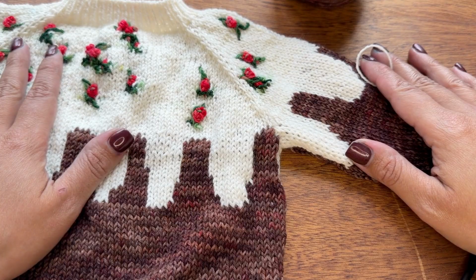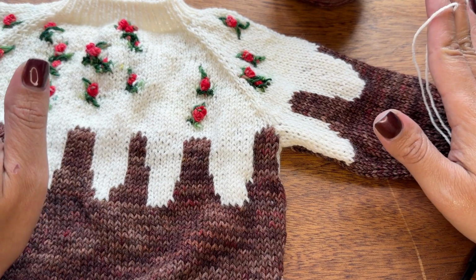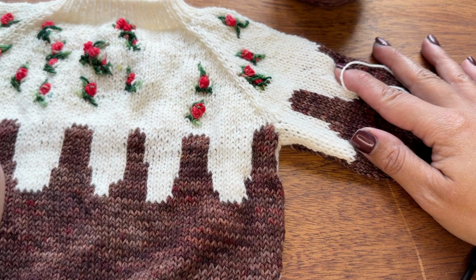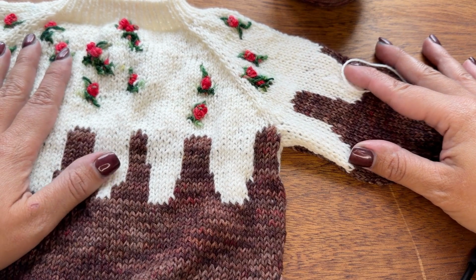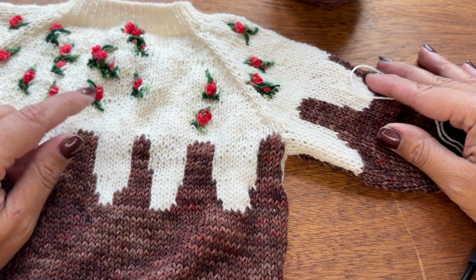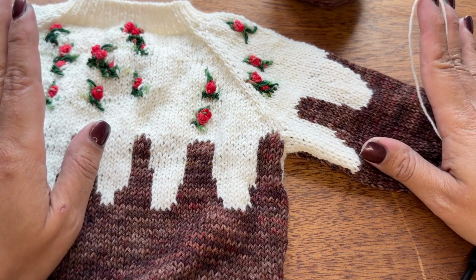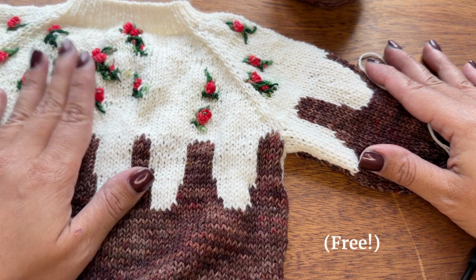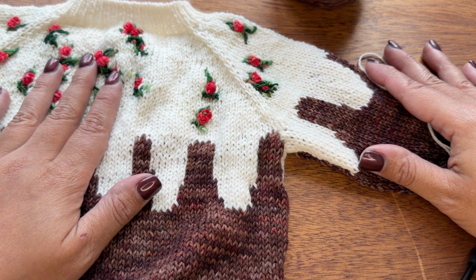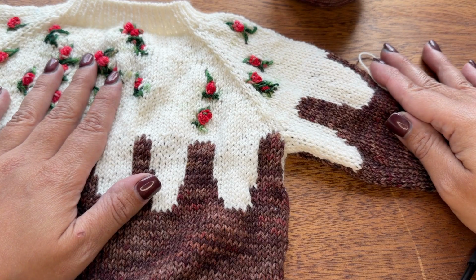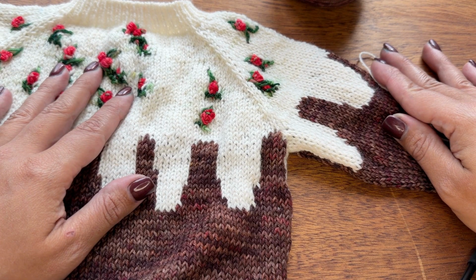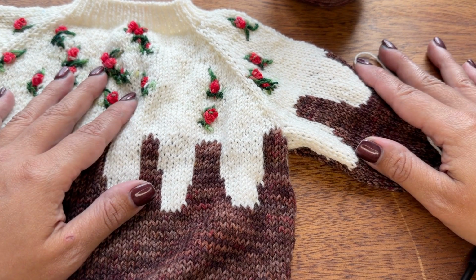I'm going to explain every detail step by step, first from the right side and then from the wrong side of your fabric as well. If you check my website, there's a full recipe style pattern on how to make this sweater yourself. So do check that out if you're interested. Yeah, and let's get going.